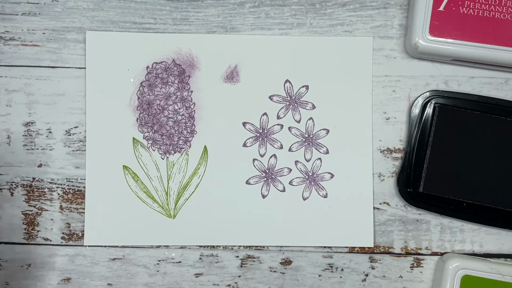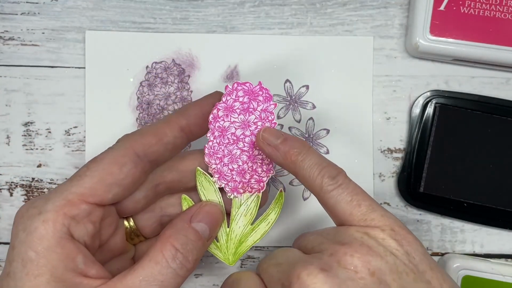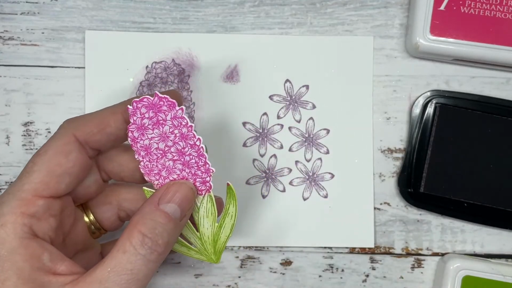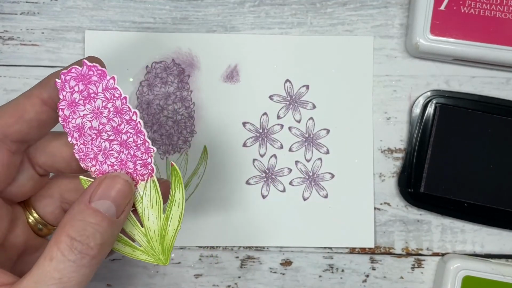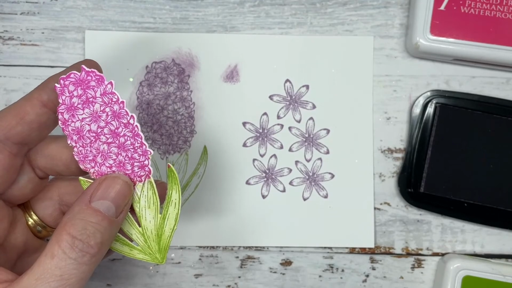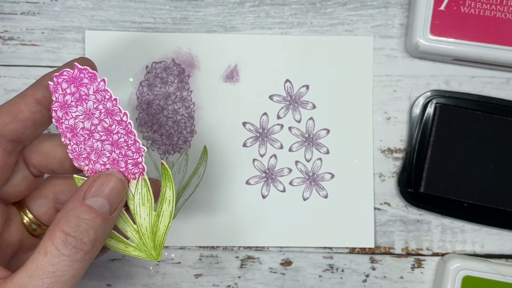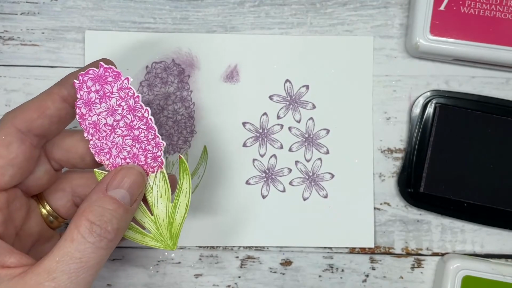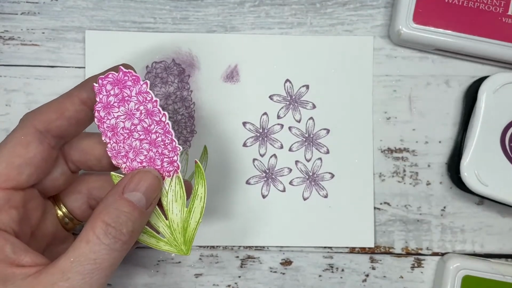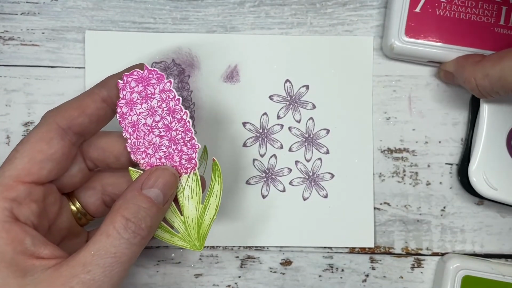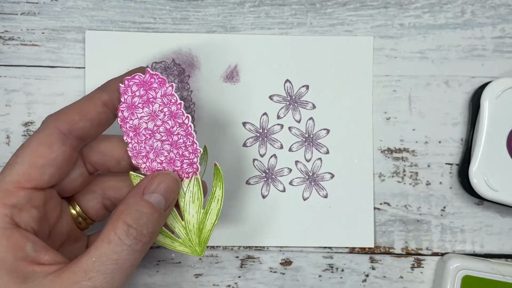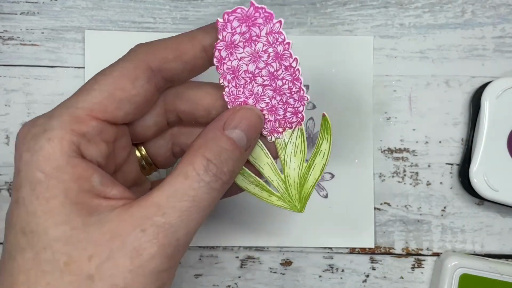Now the pink ones, what I've done is I've gone back over the edges just to create a little bit more colour. So let me get another dauber and I will show you that one. I'm not going to do this with my purple one because we are going to put those flowers over.